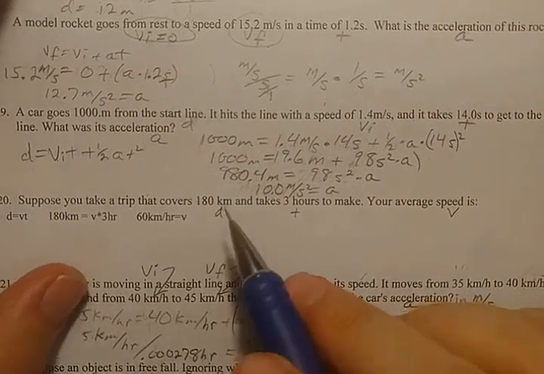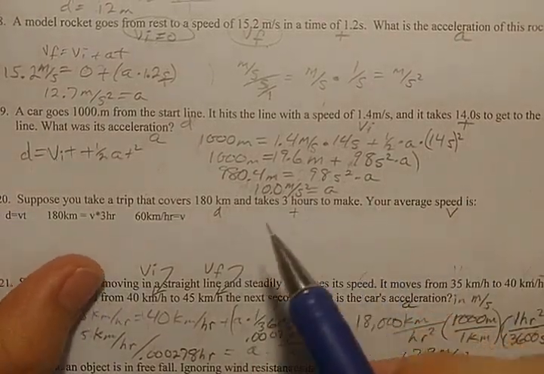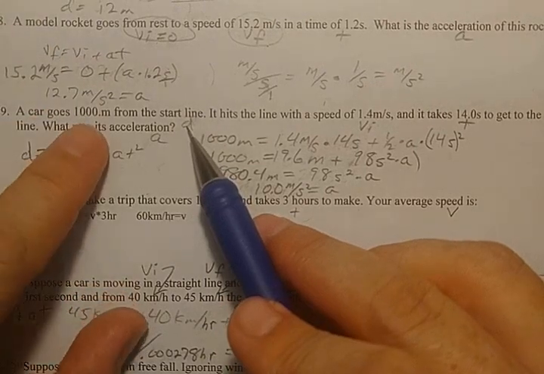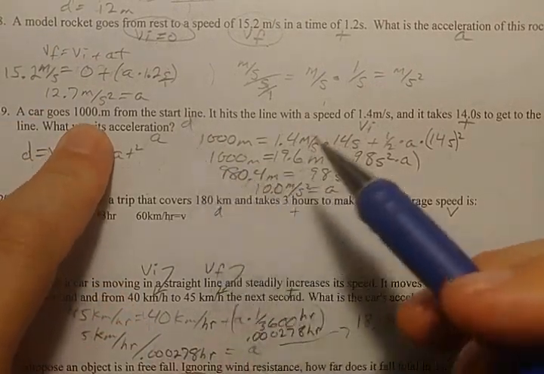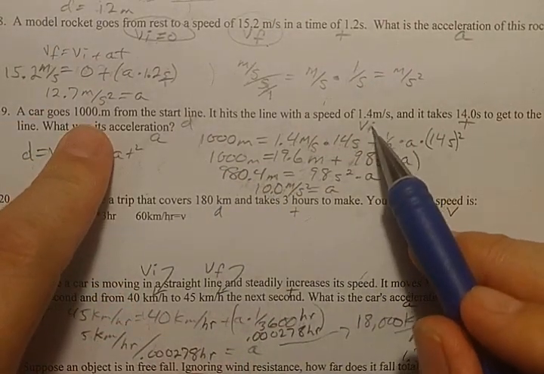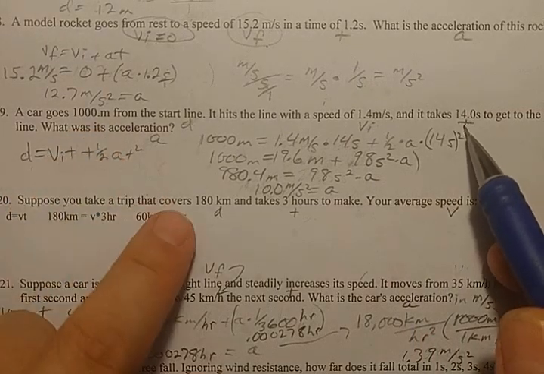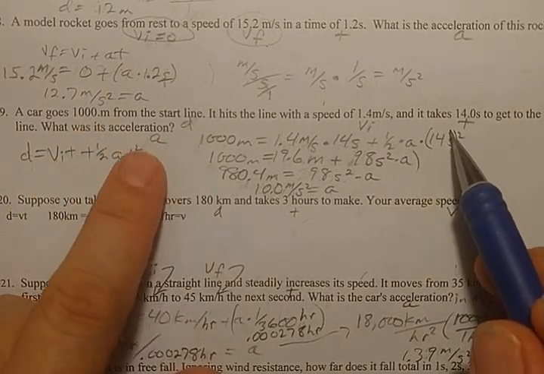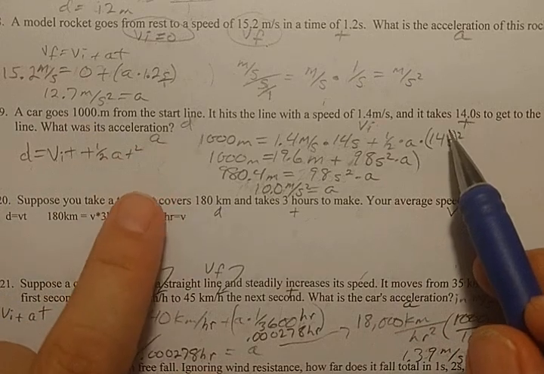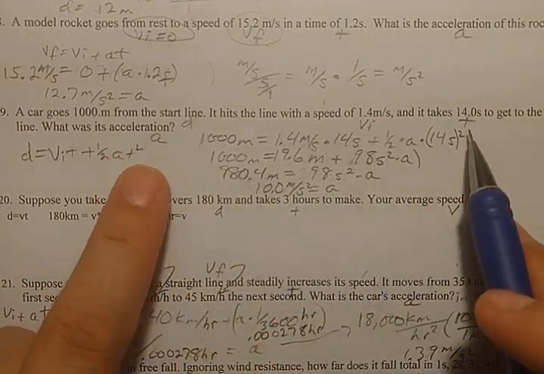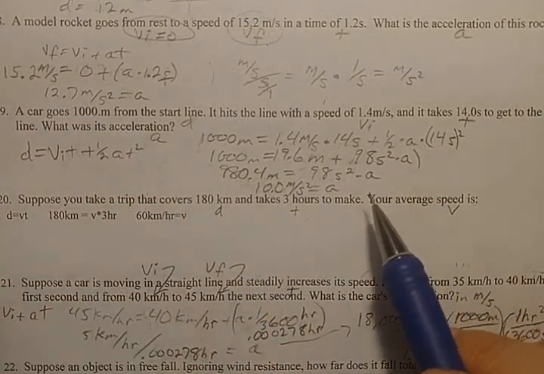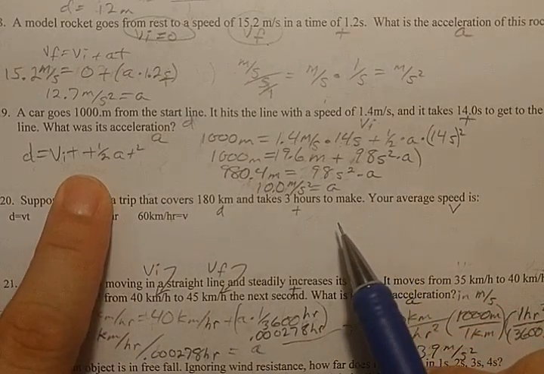And 19, read the paragraph. The car goes a distance of 1,000 meters from the start line. It hits that line going this initial speed, and it takes this amount of time to get there. And the question is, what's the acceleration? So we need a formula with d, vi, t, and a in it. Go to your formula list, and here's one that works.